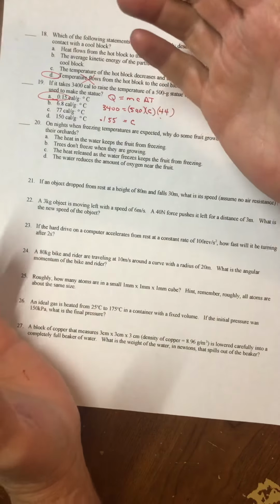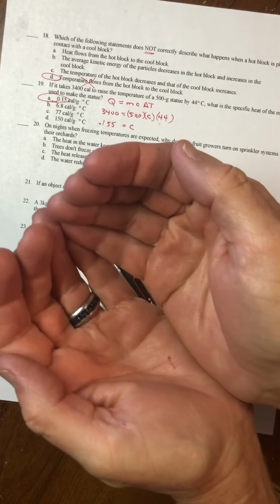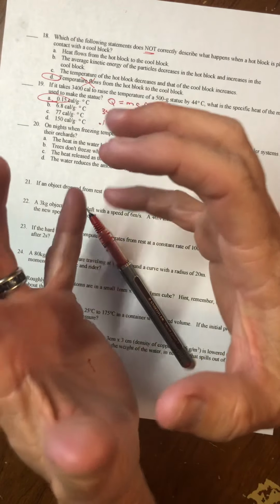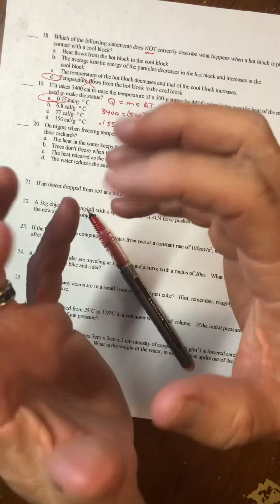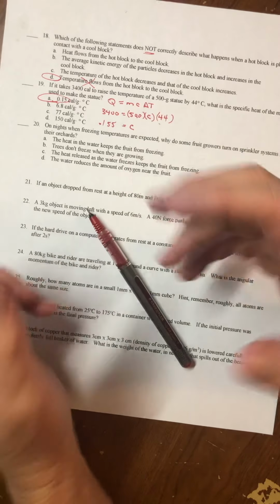sense that it's so cold in the air that as it turns into a solid ice, that has to release the energy. And so this water that's kind of coating the fruit would be releasing that. And that's how it's keeping the fruit warm. Again, if you want to call 0 degrees Celsius warm.